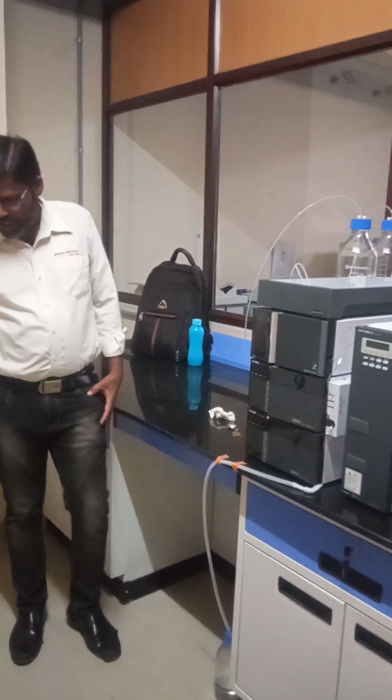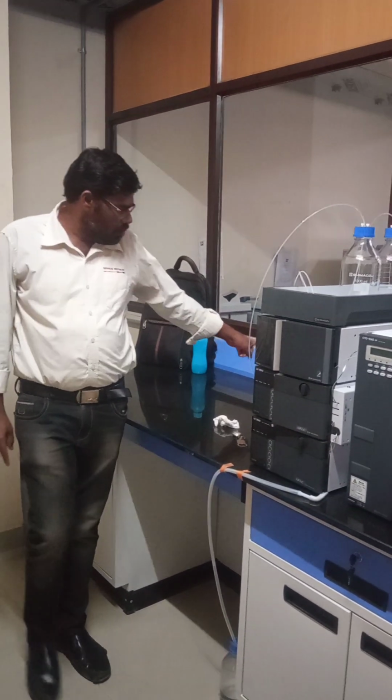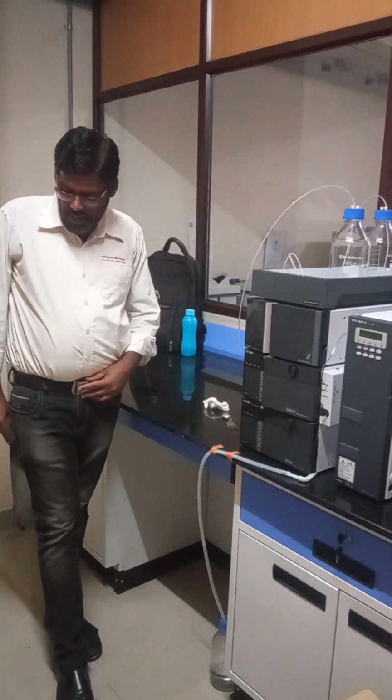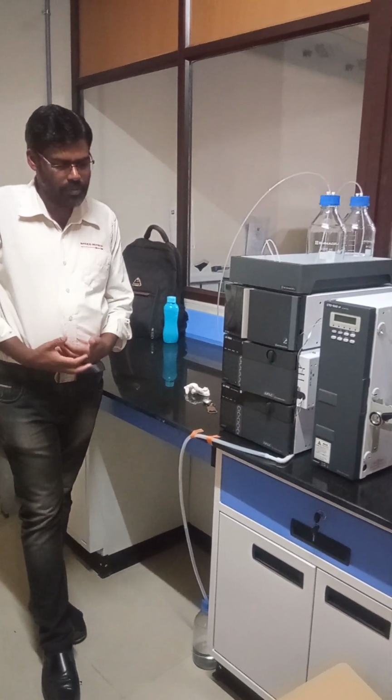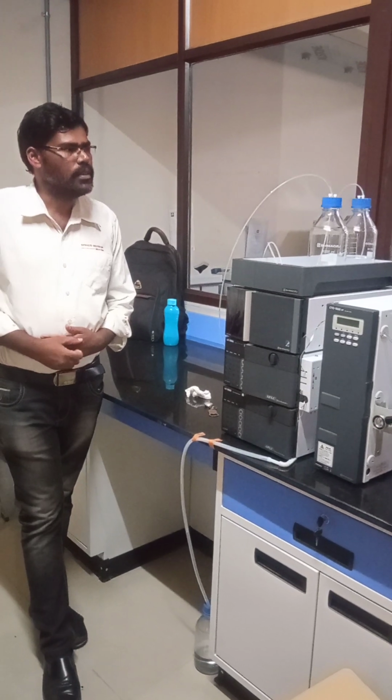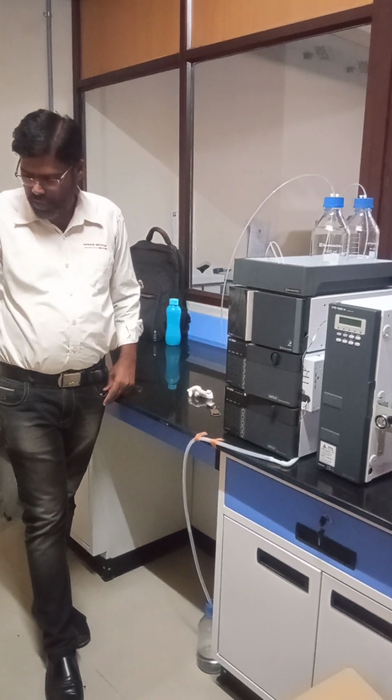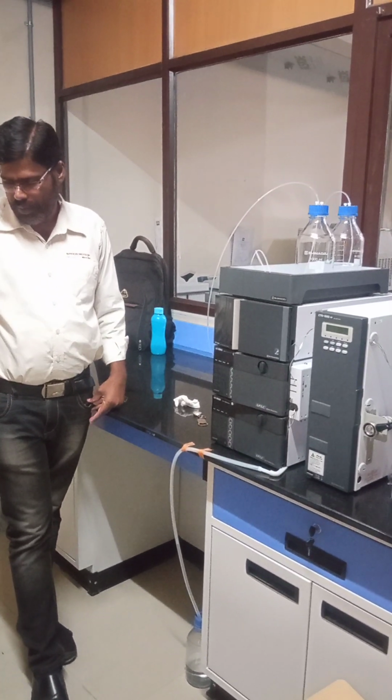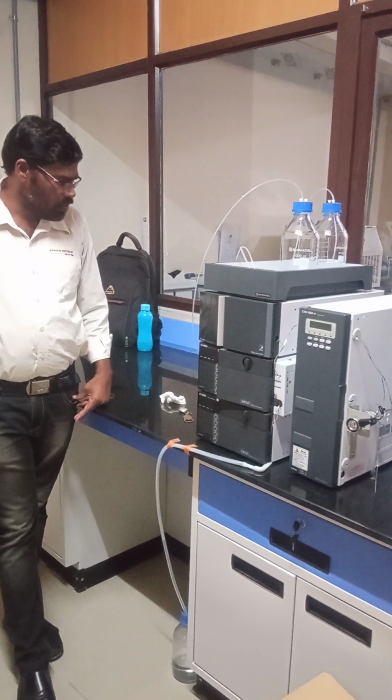HPLC operation procedure. Power on the backside button. This is the SOP; even if I am not there, you can continue based on it. Okay, power on the backside power button.